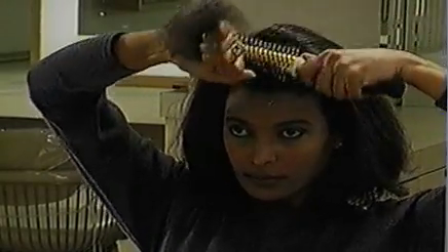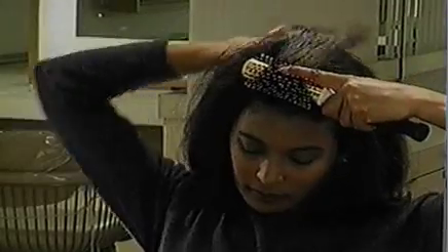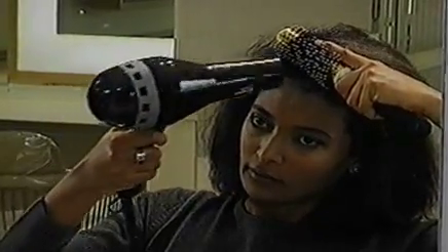Now, to finish the front, if you want lift, over-direct the hair, which means taking a section, moving it forward, and then rolling it back.